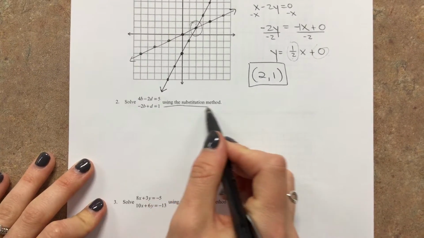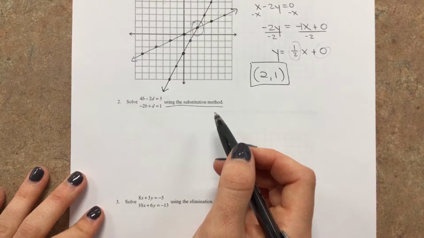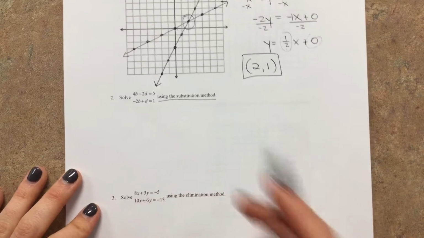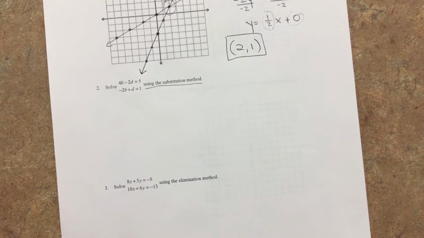On the test on Wednesday, I'm going to very specifically tell you what method to use. Even if you get the right answer using a different method, you're not going to get much credit for it. You might get like 1 point for having the right answer, but my test is on the actual different methods, so you need to know how to do them all.